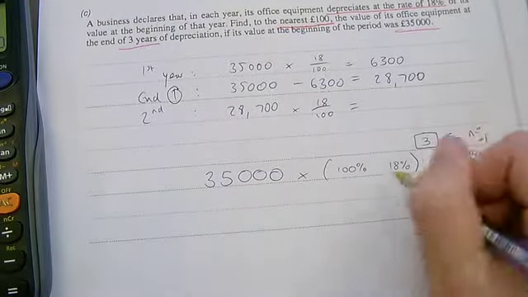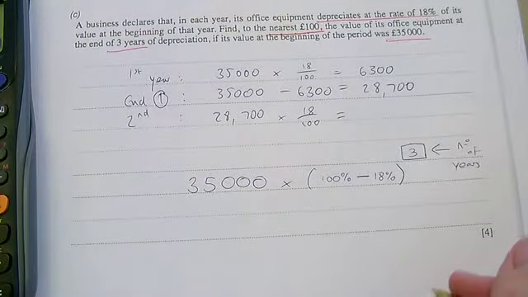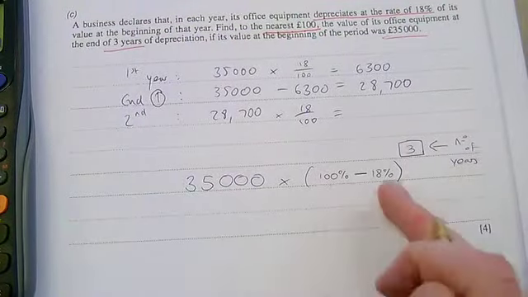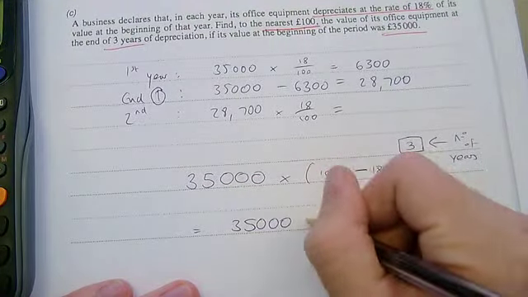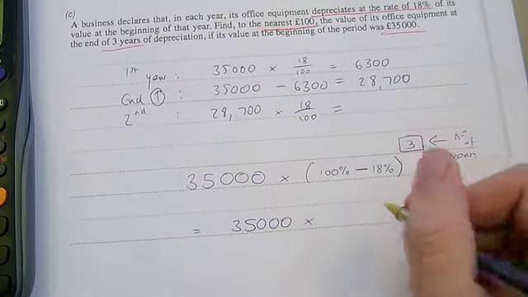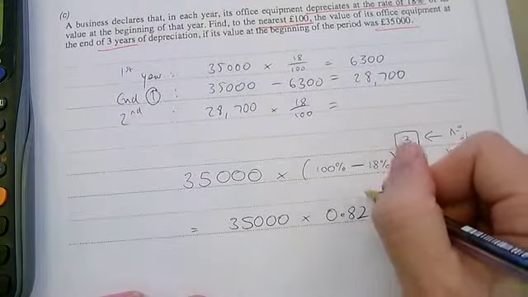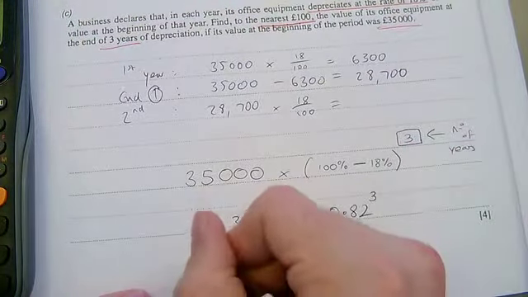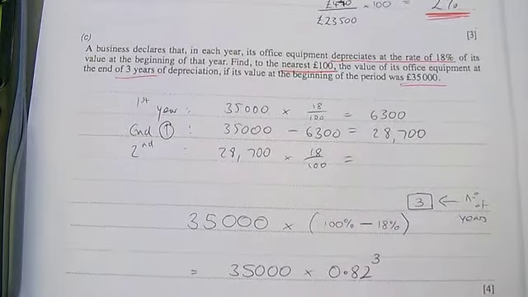Now, do you notice there's a gap between my 100 and my 18 so far? It depends on the wording in the question. When it's depreciate, it means take away. If it was increasing in value, I'd add it. 100% take away 18% is 82%, and then percent meaning out of 100, divided by 100 is 0.82, and you need it as a decimal. And then you put that to the power of 3, and it would do what I was starting to do here, but in a much, much quicker process.